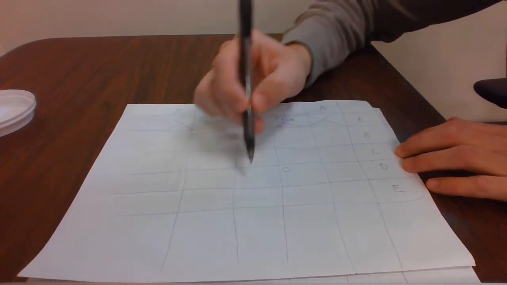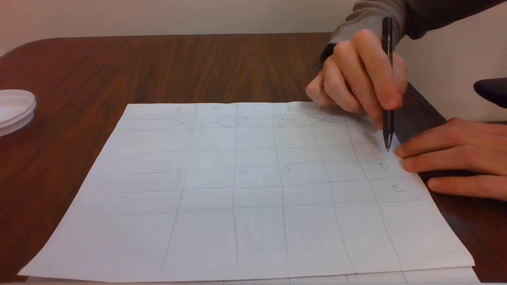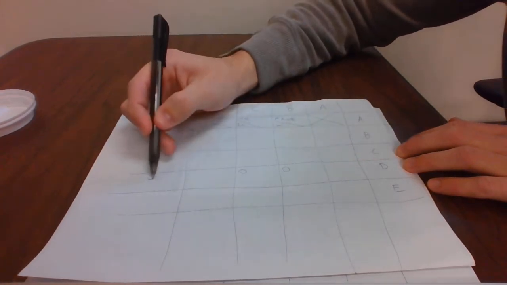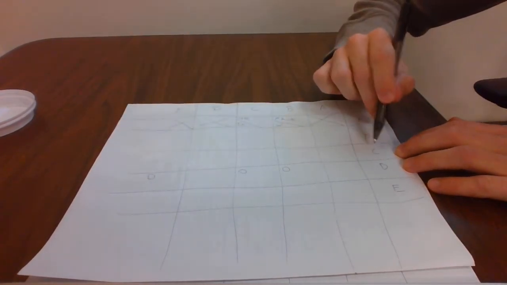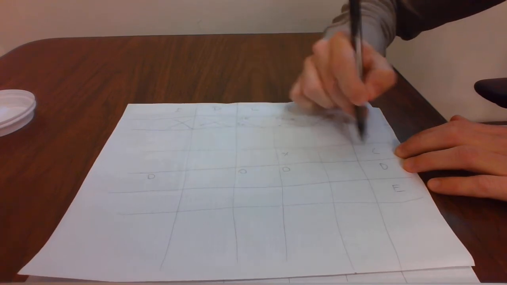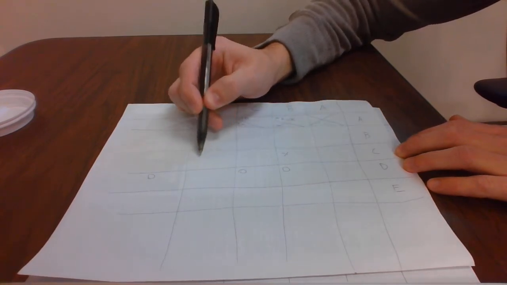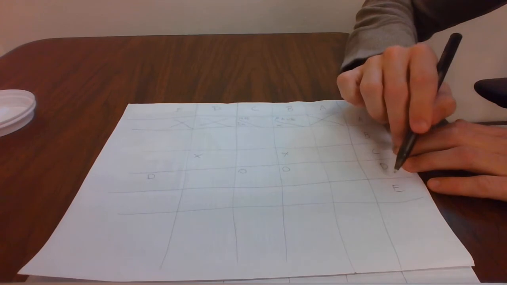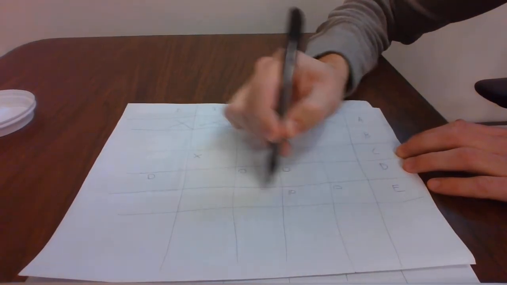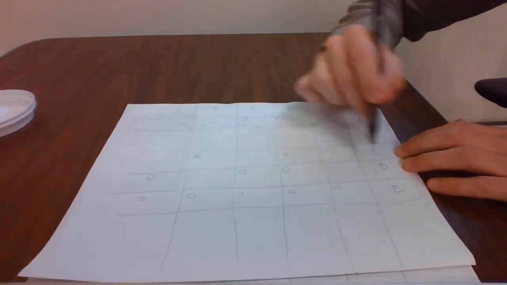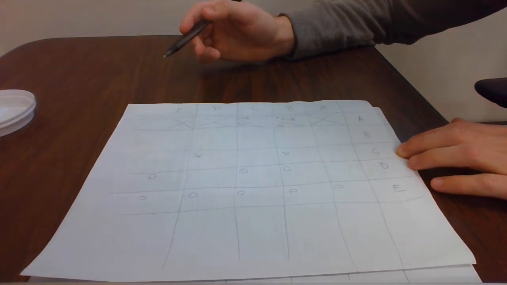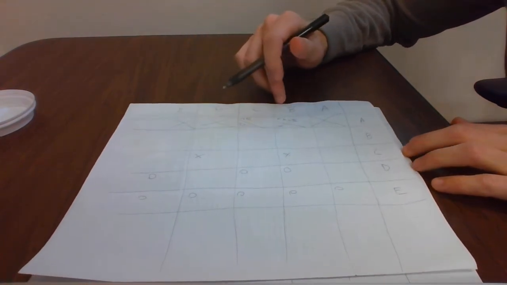D could have a claim against C. D could have a separate claim against E. C could have a claim against B. C could have a claim against D. And finally, E could have a claim against everybody. And each of these claims might be separate and individual from one another.